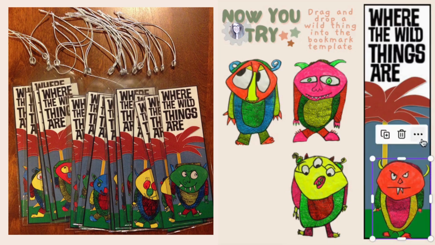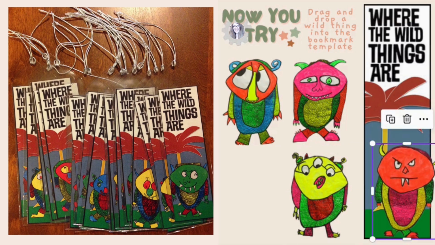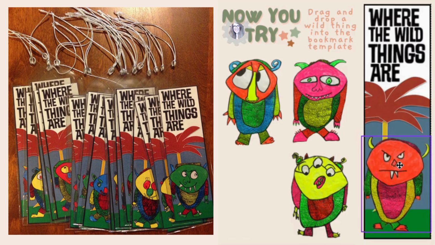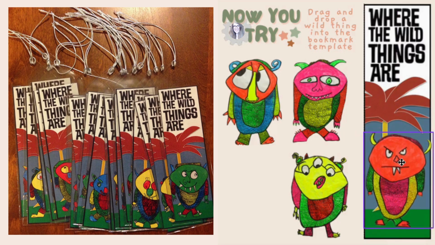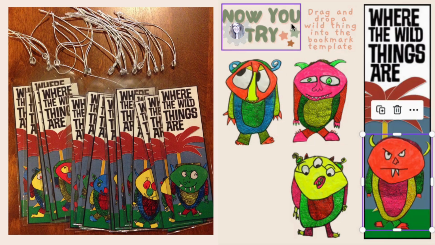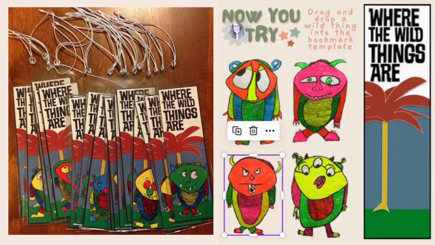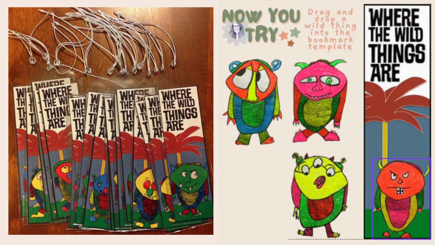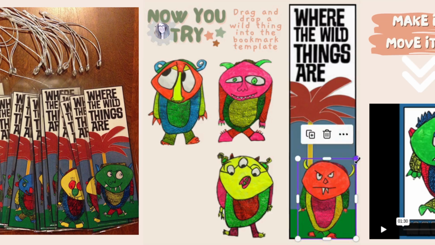So here is a chance for you to try what they did on their iPads. They organized their bookmark collage on an iPad using layered tools in the Brushes app, but you can do it in Canva by dragging, dropping, and resizing.